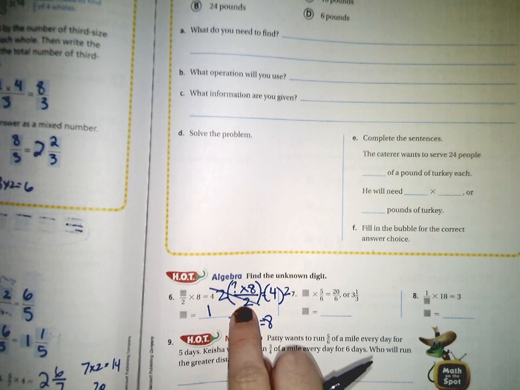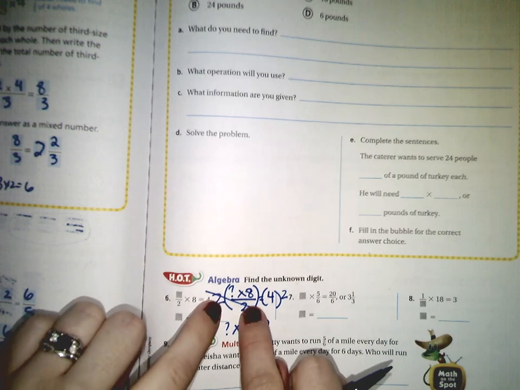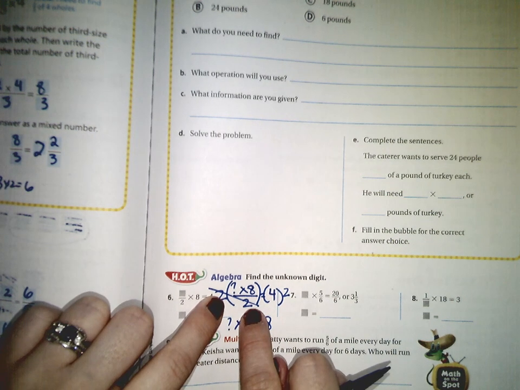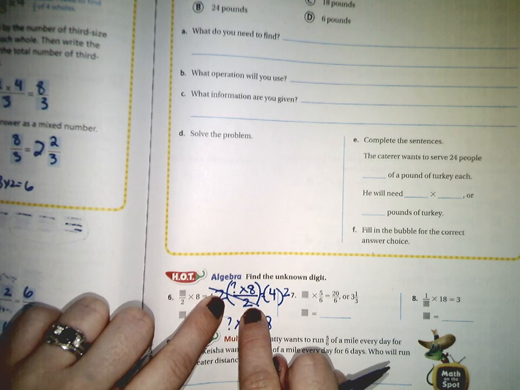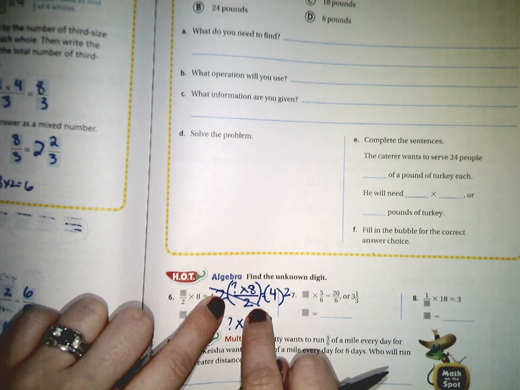I do the opposite operation. So under division, I can cancel out that division by multiplying. So I multiply my whole thing by 2, and I do the same thing to the other side.